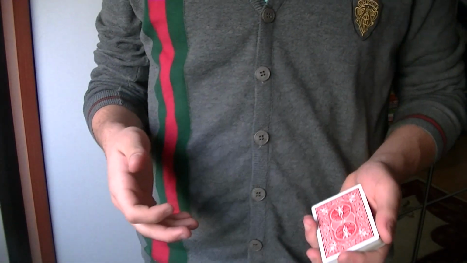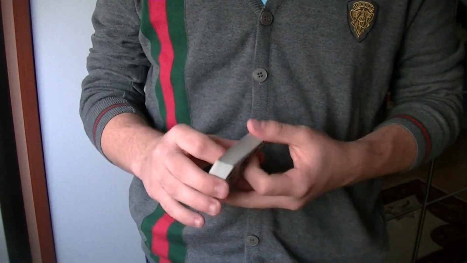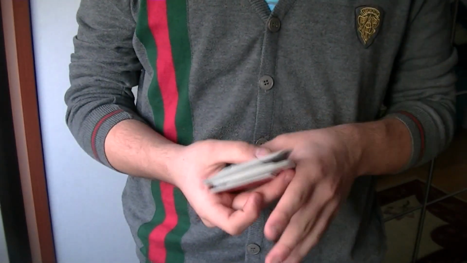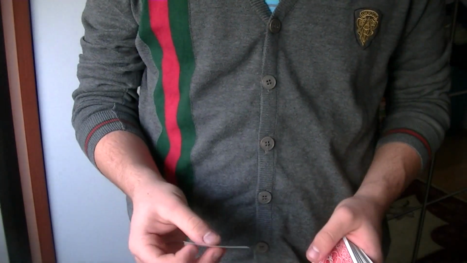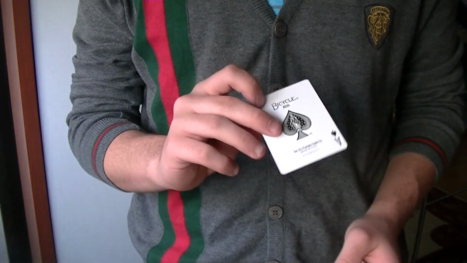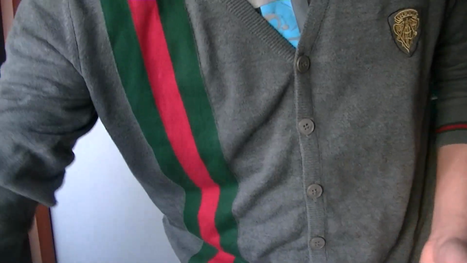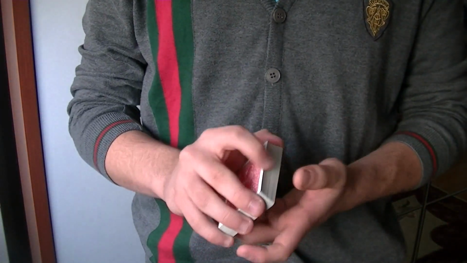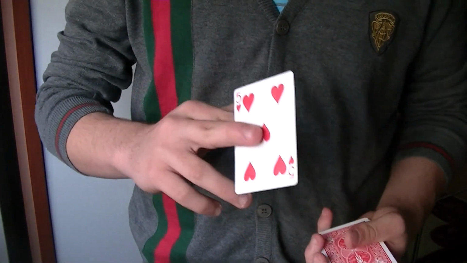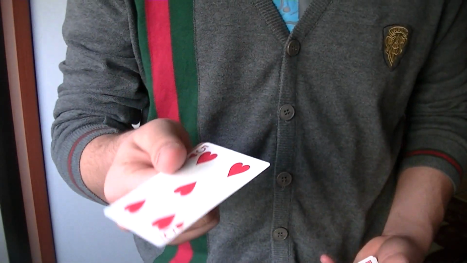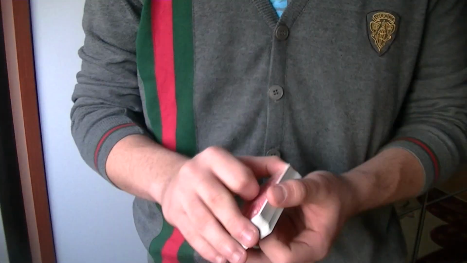Now, before you get started with this trick, you say to the spectator that you will need a helper card, and you can use any card you wish, but I just use the ace of spades. Okay, and once you have the card, you show it to the spectator, and you just place it on the table or anywhere you want, okay? And of course you can use a different card, like the 5 of hearts. Okay, in this case, just use the 5 of hearts.